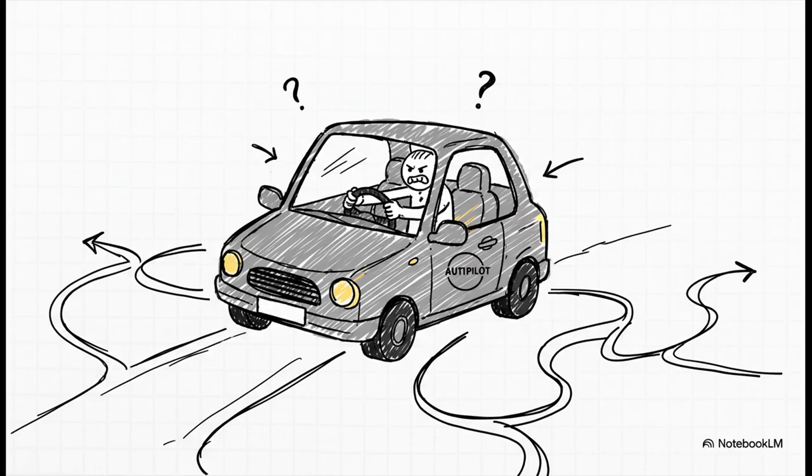But here's the thing, and this is the key insight. This isn't really an AI problem. It's a process problem. You're trying to yank the steering wheel mid-journey when you never actually told the car where you wanted to go in the first place. You didn't set the autopilot before you even pulled out of the driveway.